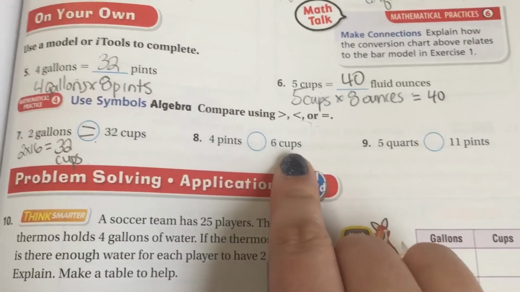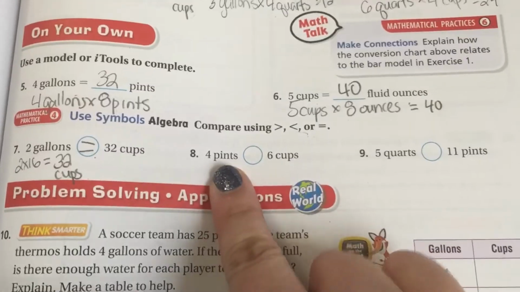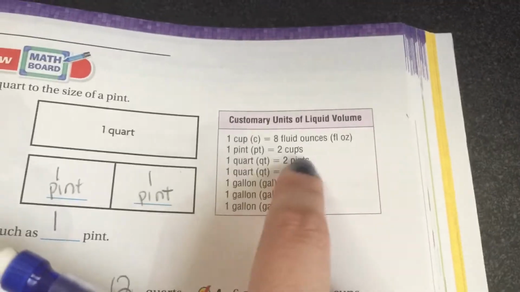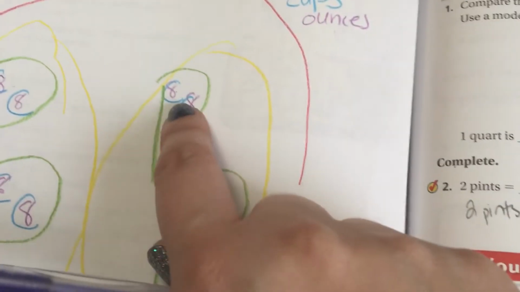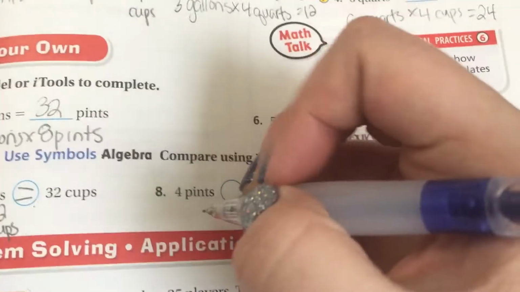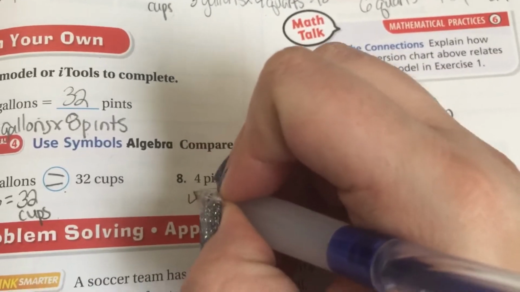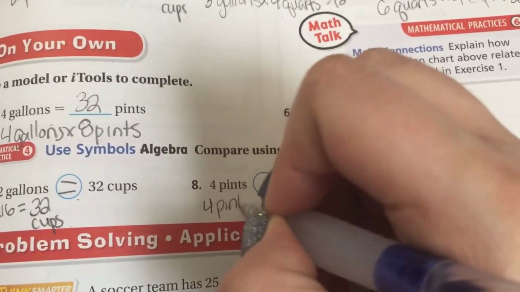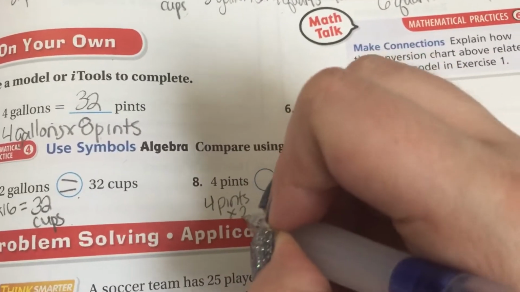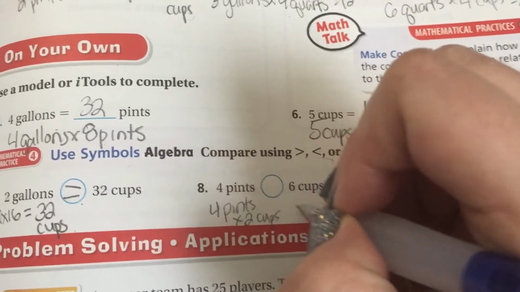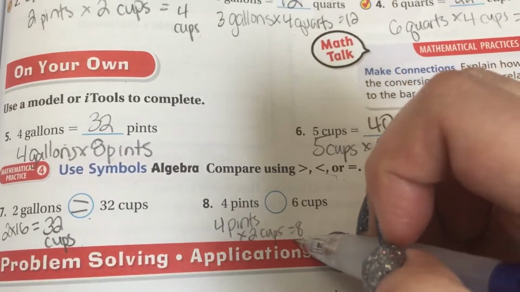Pints to cups, the cups is the smallest one, so I'm going to turn this one into the small ones. Over here, 1 pint is 2 cups. Same thing over here, look at a pint. 1 pint is 2 cups. So I'm going to do 4 pints times 2 cups, which equals 8. So 8 cups compared to 6 cups, the 8 one is bigger.